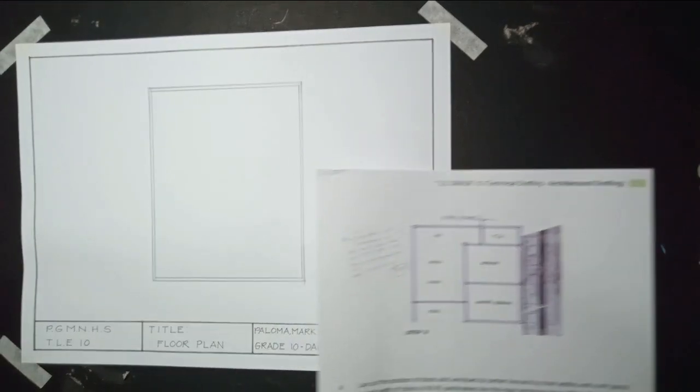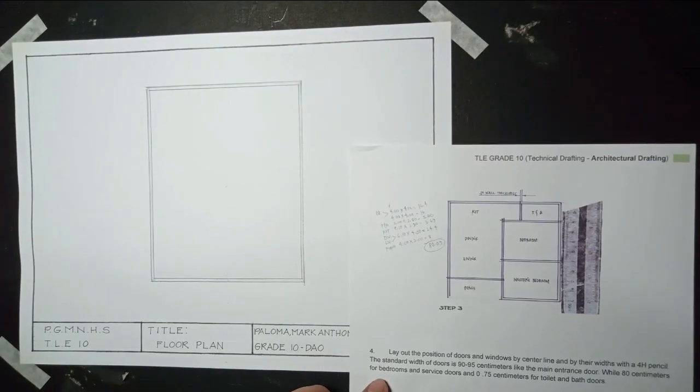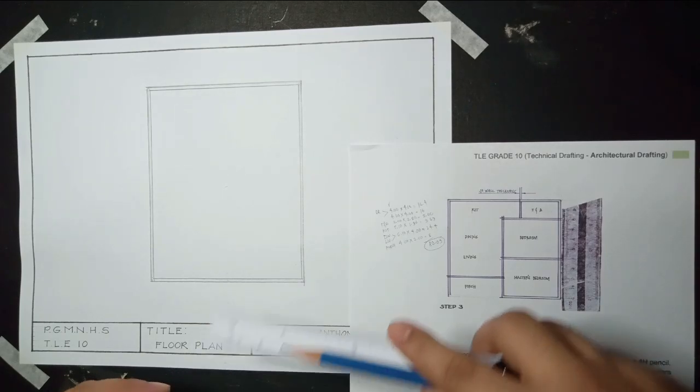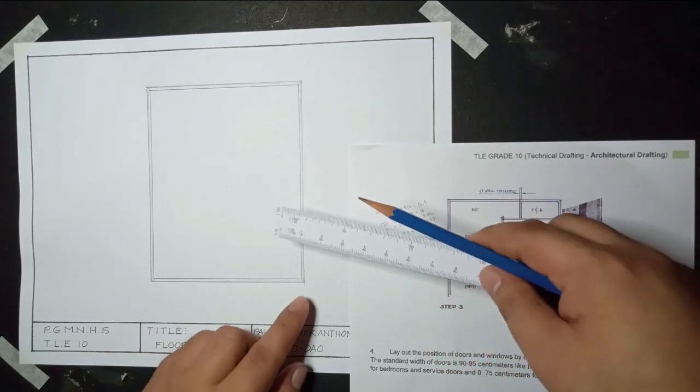So let's divide the rooms using again the scale. I'm going to follow this measurement. The width of the bedrooms is 4 meters. So let's locate our 4 meters.